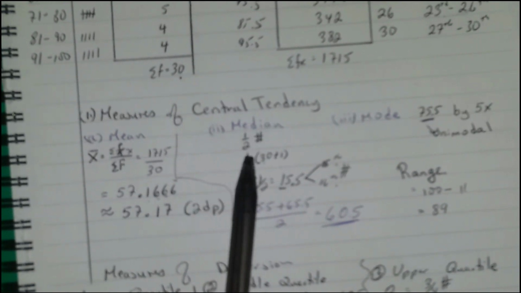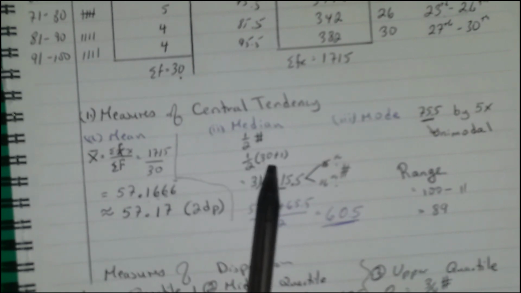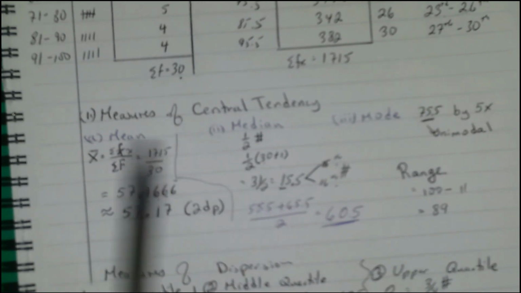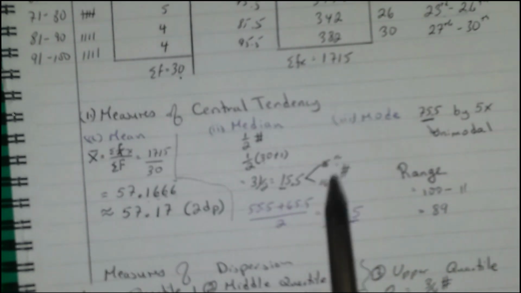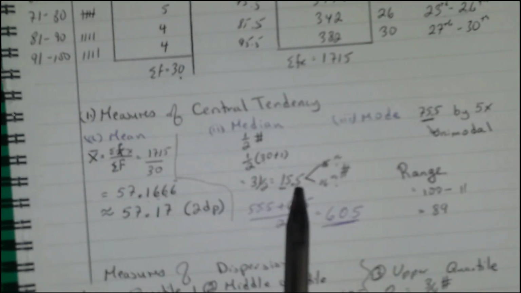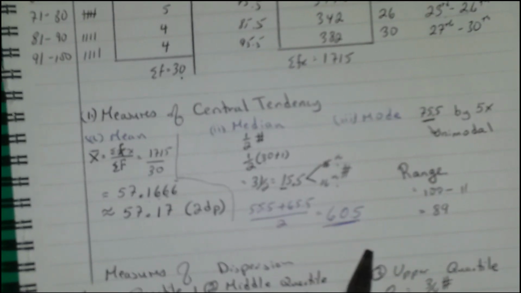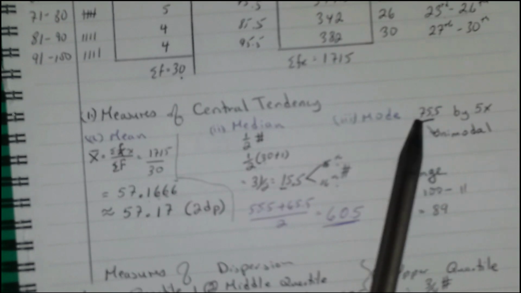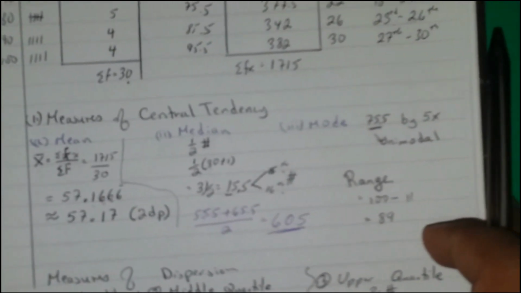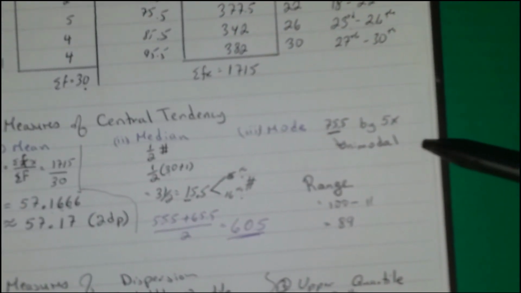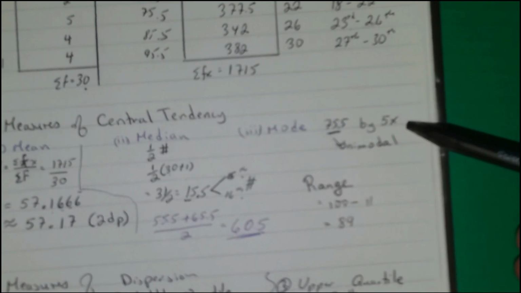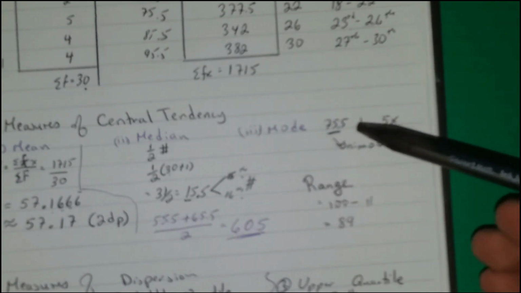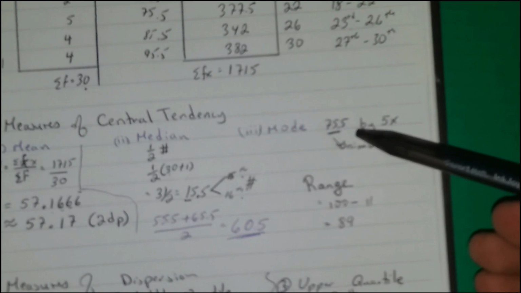Median, it's the half number. That's half of 30 plus 1, which is 15.5, and it tells you it's two numbers, so you need to find the average of those two numbers. Right? The mode is going to be the one that appears the most, or the most frequent, which is the frequency of 5, meaning it appears 5 times. That's 75.5. Right?